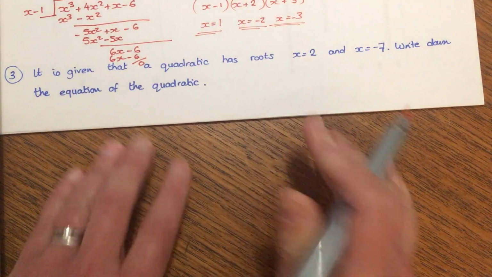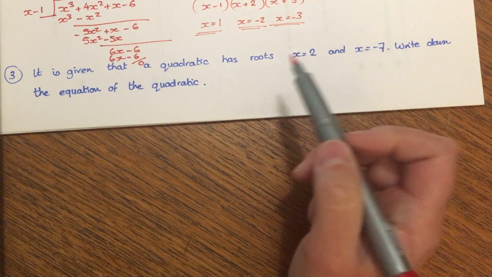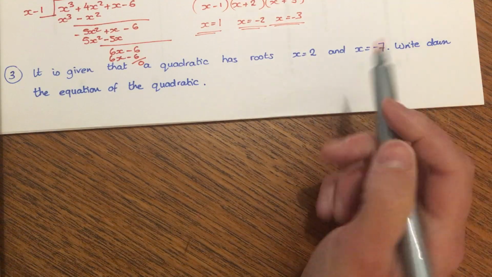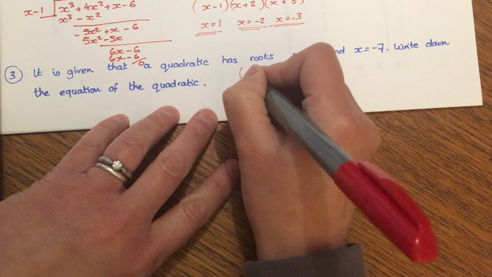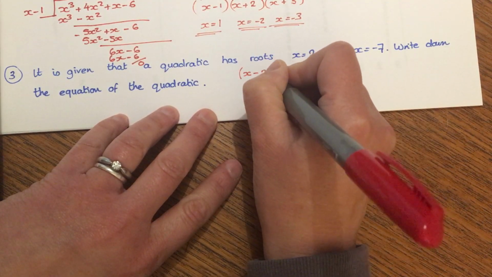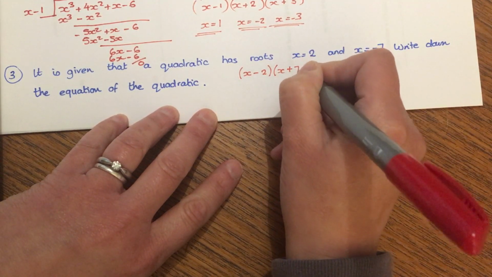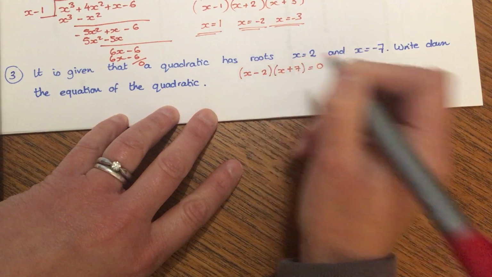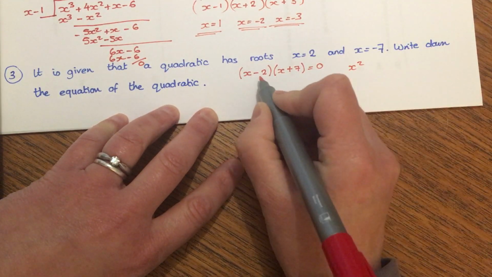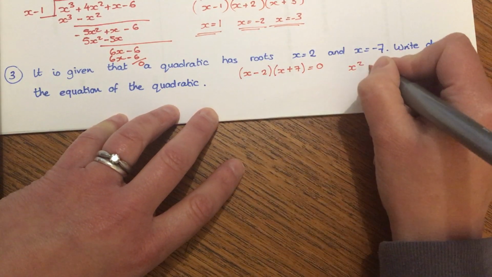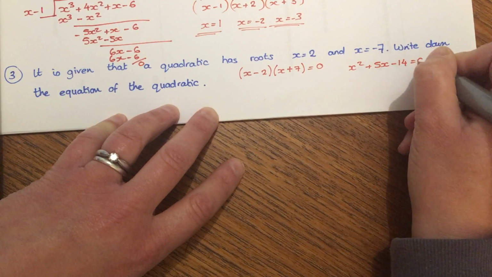And the last question says, it's given that a quadratic has roots x equals 2 and x equals negative 7. Write down the equation of the quadratic. Probably what you would want to do is say if the root was 2, then the factor would be x minus 2. If the root is negative 7, then the factor would be x plus 7, which if you multiplied that out would leave you with the equation x squared plus 5x minus 14 equals 0.